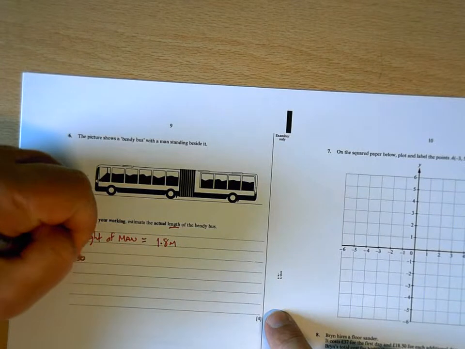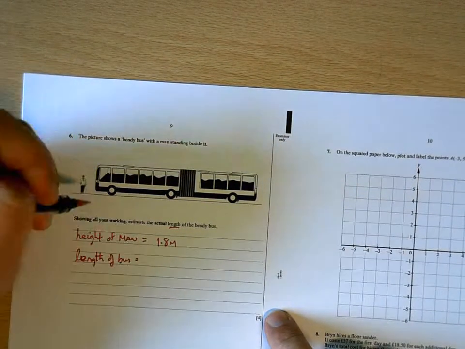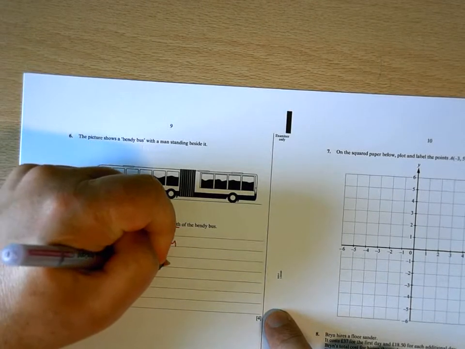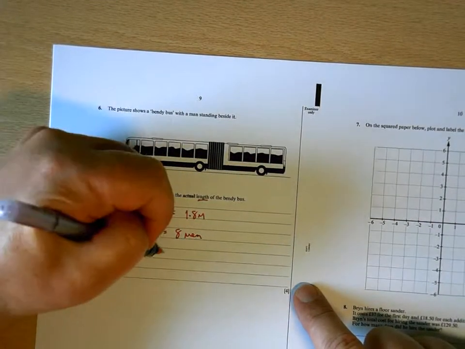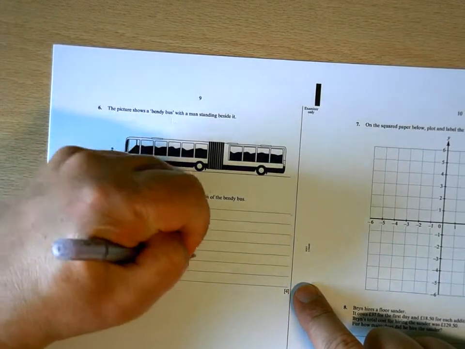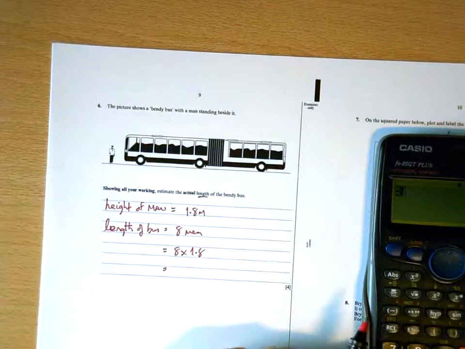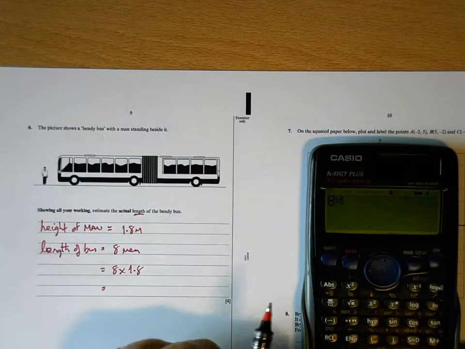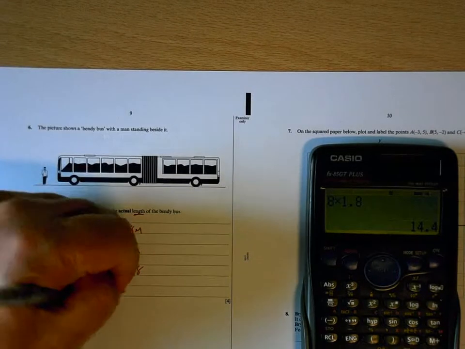So length of bus equals 8 men, and I know that each man is 1.8, so I'm going to do 8 lots of 1.8, which is 8 times 1.8 equals 72 over 5, 14.4 meters.